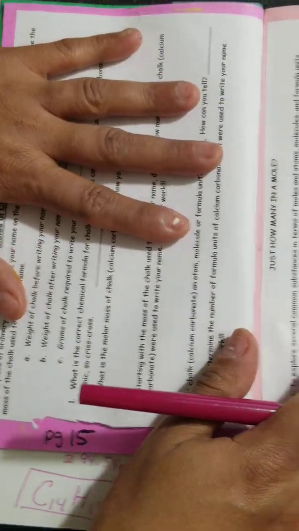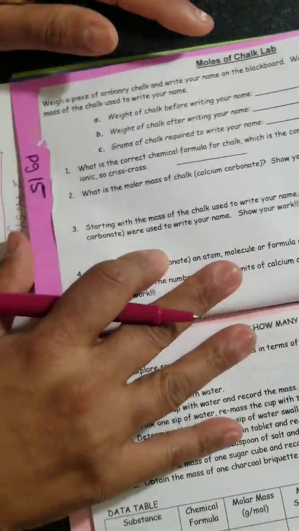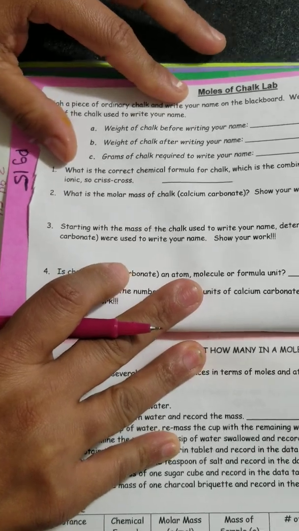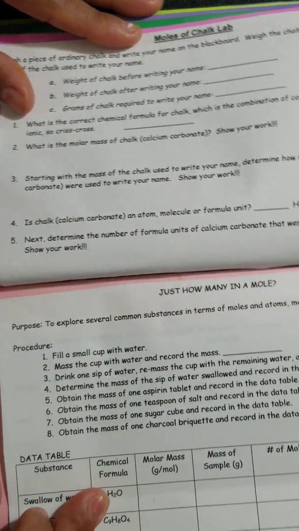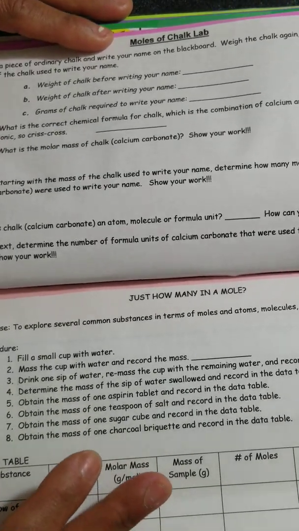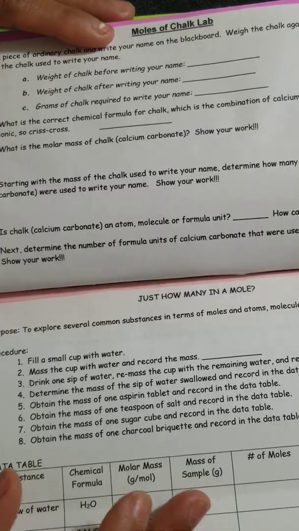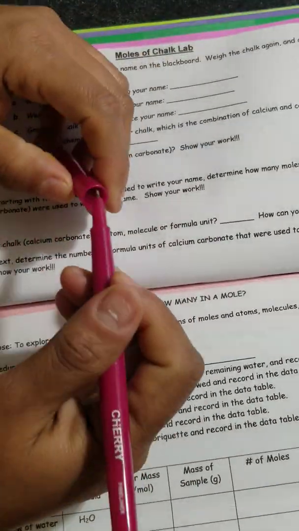Now, on your foldable/lab, you've got 2 sections here, or 2 labs. It might take you a little bit to get it done. We've got moles of chalk, and then we have just how many in a mole. I'll talk about them in lab and go over the directions. You really just need to do the mass weighing, and then you can do the actual calculations later at home.